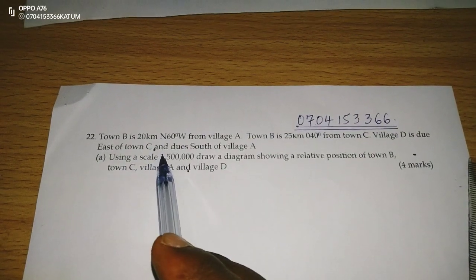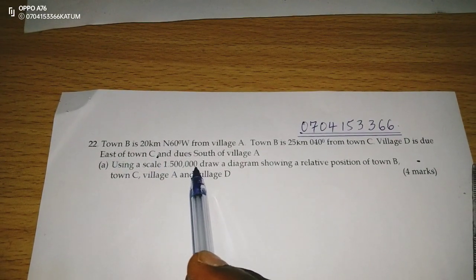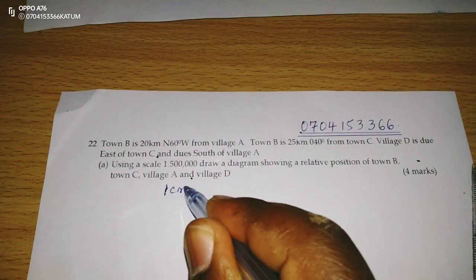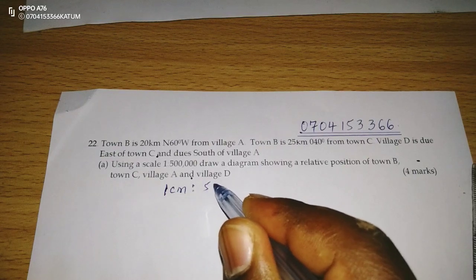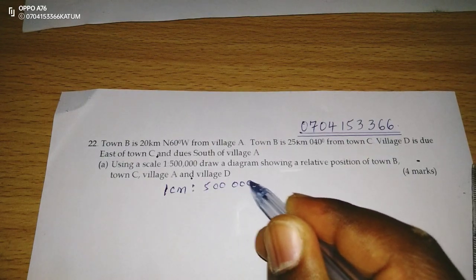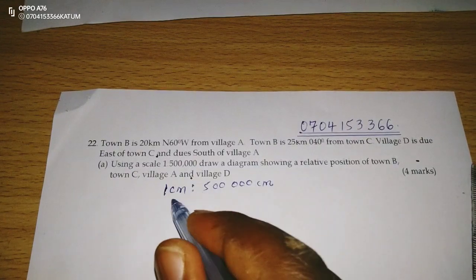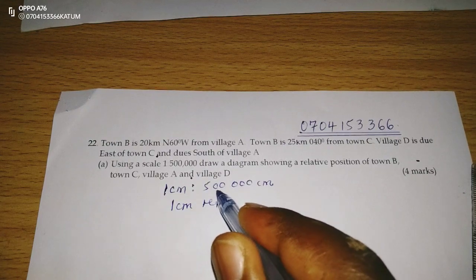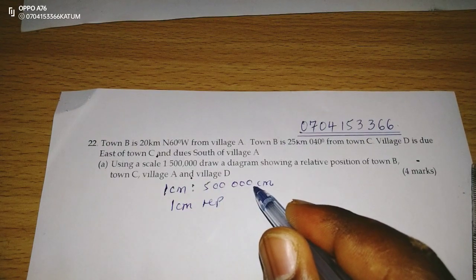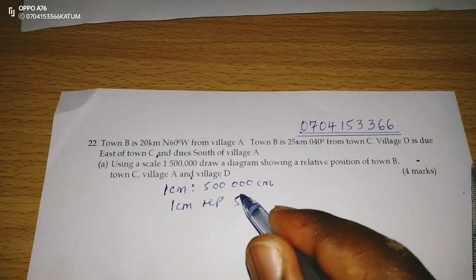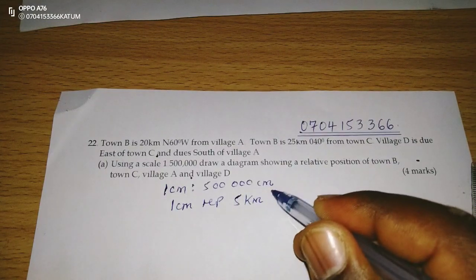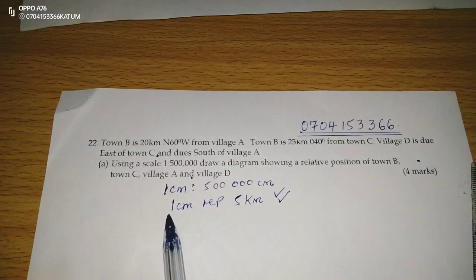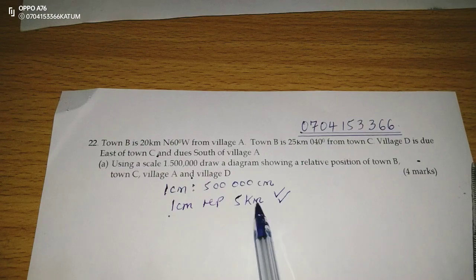When scale is given as a ratio, it means the two sides are of the same units. So this is 1 centimeter to represent 500,000 centimeters on the other side. When you convert the centimeters to kilometers by dividing by 100,000, I'm getting 5 kilometers. So a simpler statement of the scale provided is 1 centimeter represents 5 kilometers.